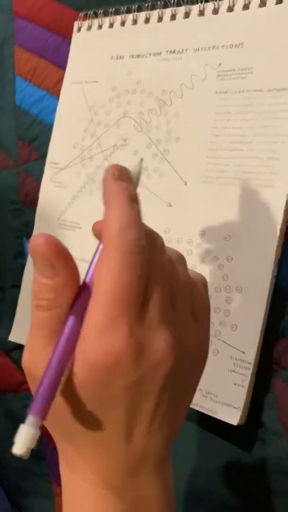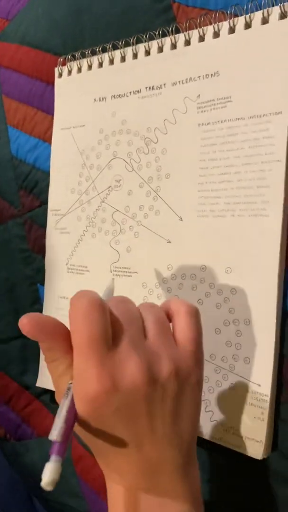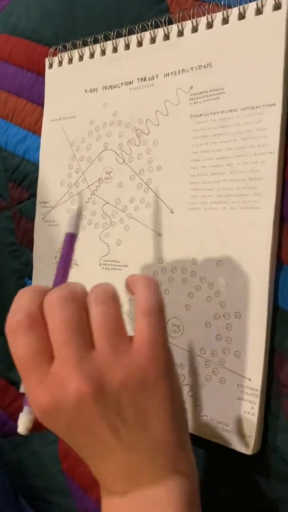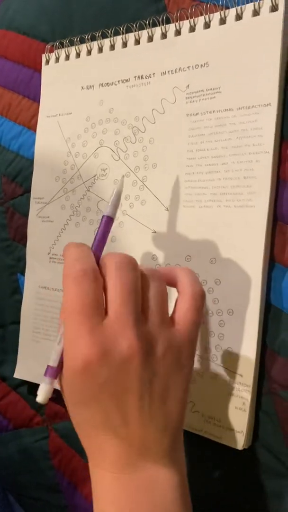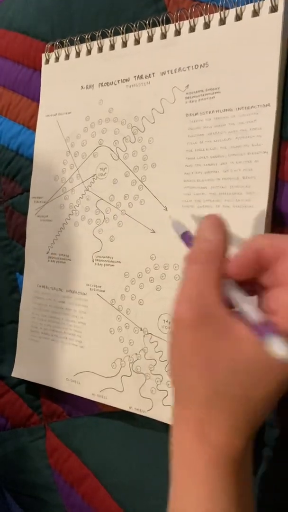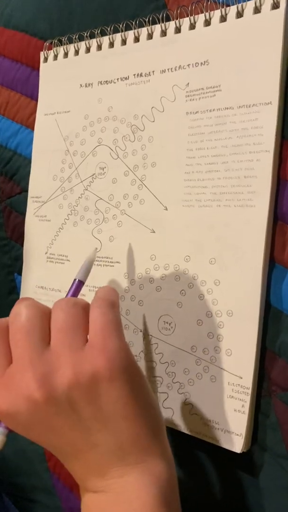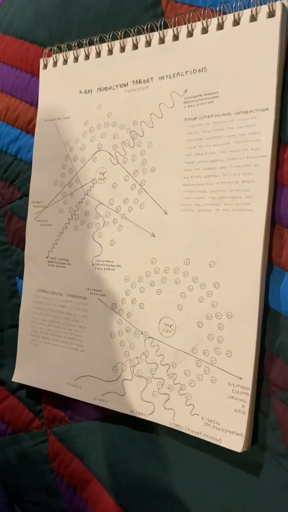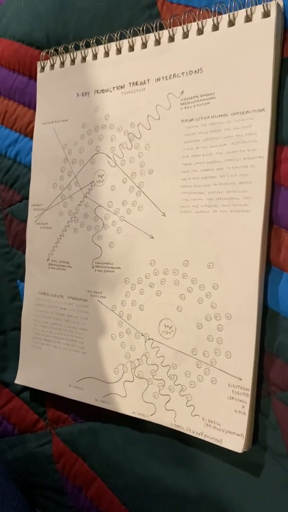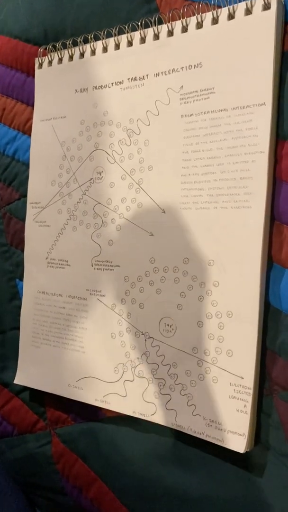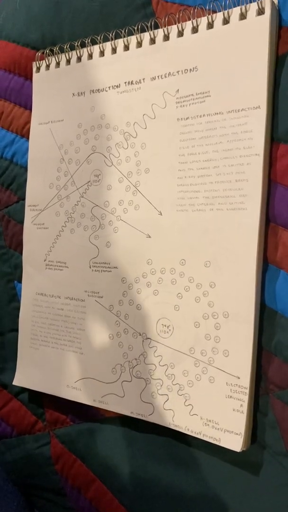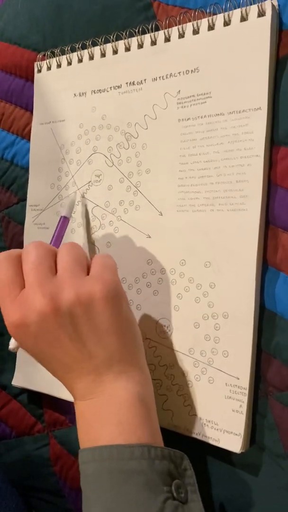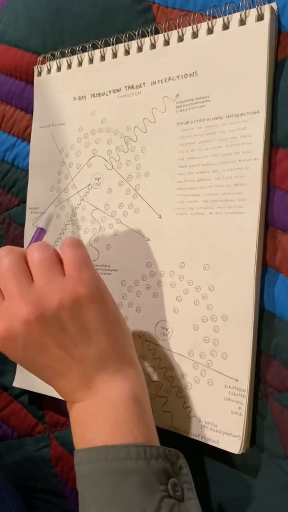X-ray production and interactions with matter. The first two are the X-ray production target interactions, and they are going to be characteristic of tungsten. The first one is Bremsstrahlung interaction, which makes up about 85% of the primary beam. That is German for braking or slowing. It occurs only when the incident electron interacts with the force field of the nucleus, which is in here.